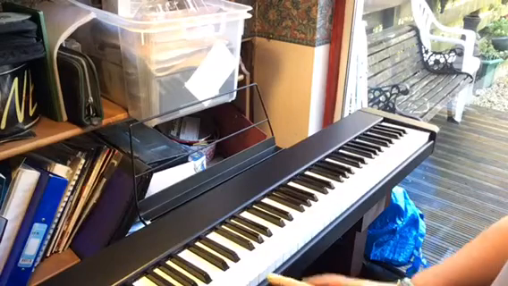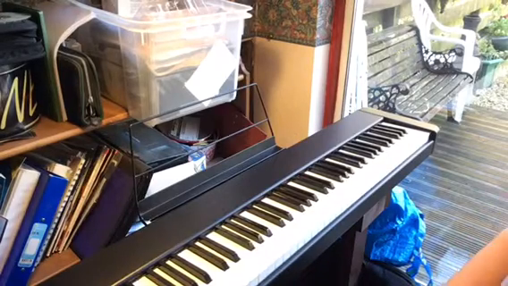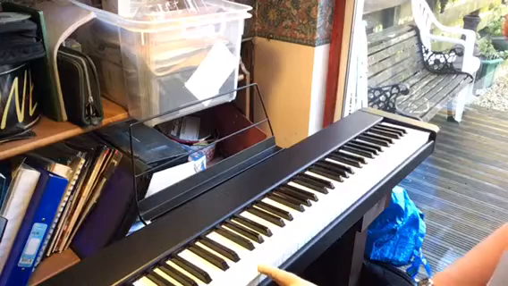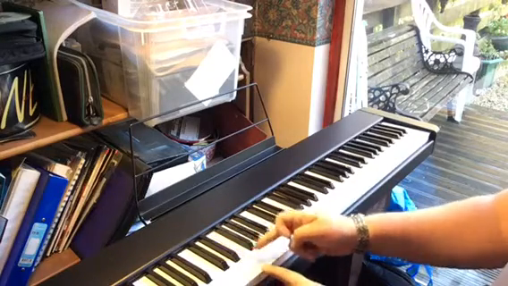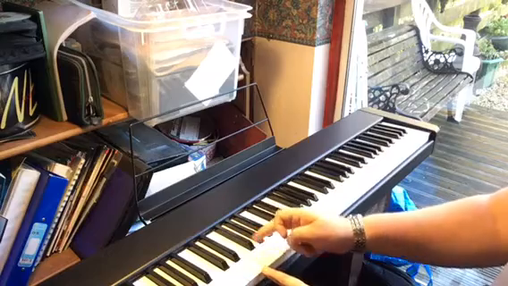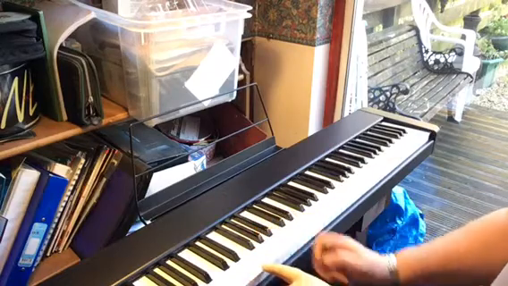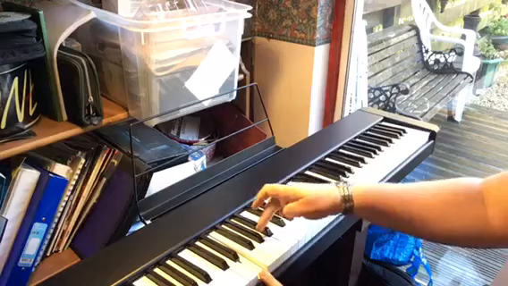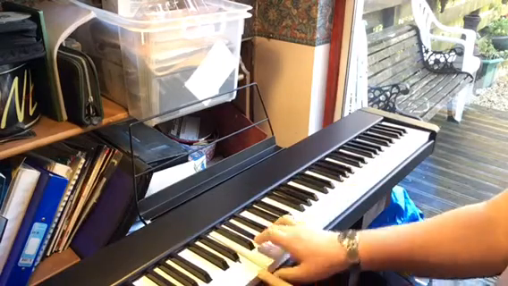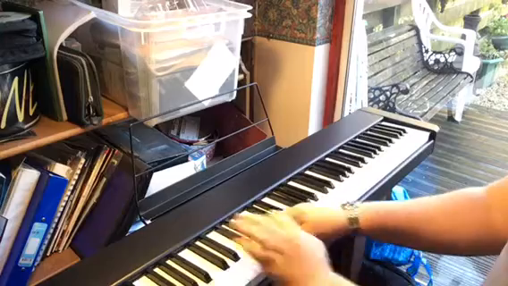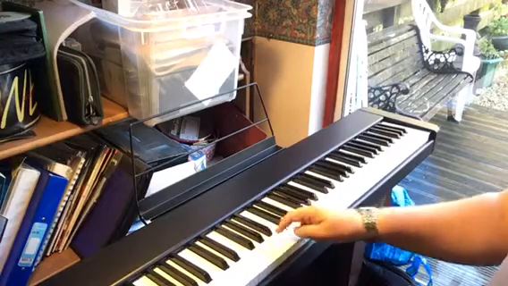Okay, so the notes in the chord of E major are E, G sharp, because G sharp is 4 semitones up from E. It's what we call a major third up from E to G sharp. A fifth above E is the B, which is a further 3 semitones above the G sharp.